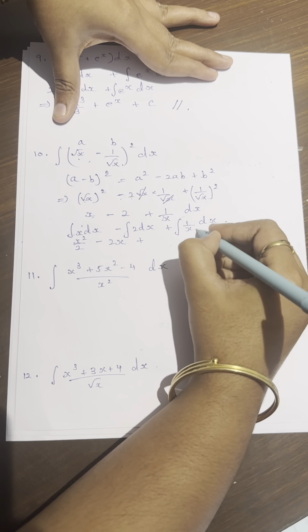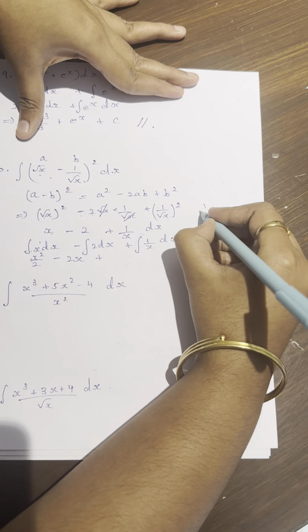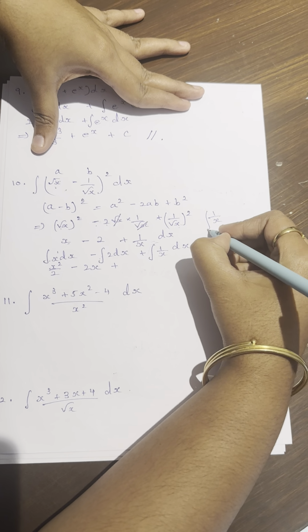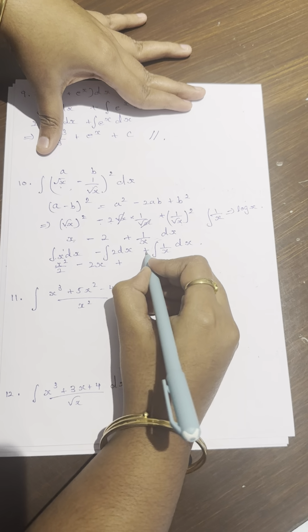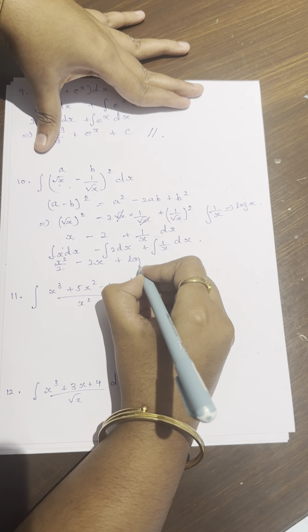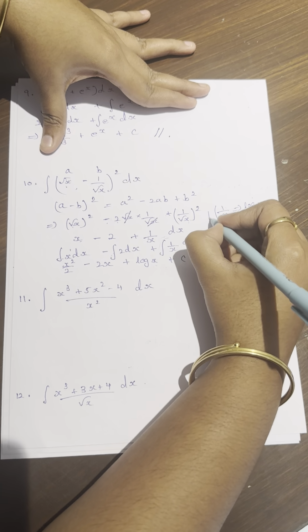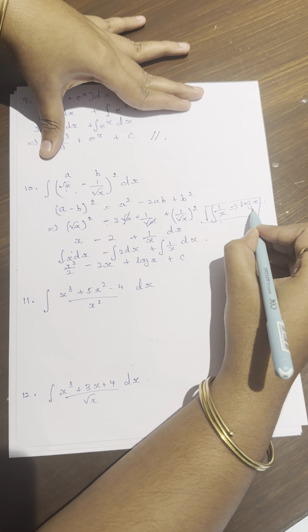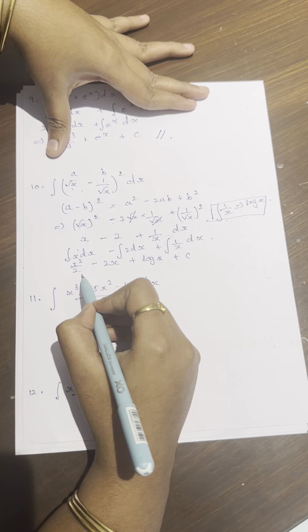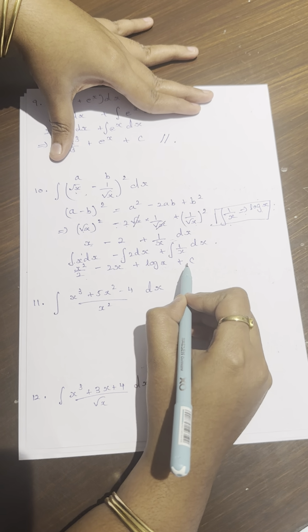And here comes out a new formula. Whenever you have 1 by x as an integral, the integral of 1 by x is equal to log x. So here comes the answer as log x plus c. This is a new formula which you have to make sure very clearly. So integral of 1 by x is equal to log x. So our answer is x square by 2 minus 2x plus log x plus c.